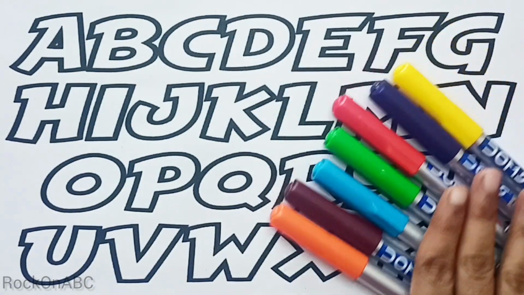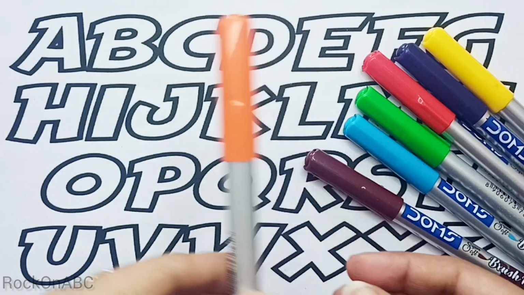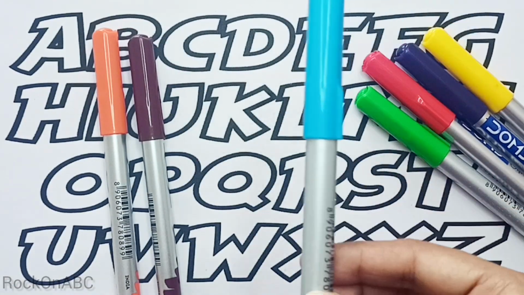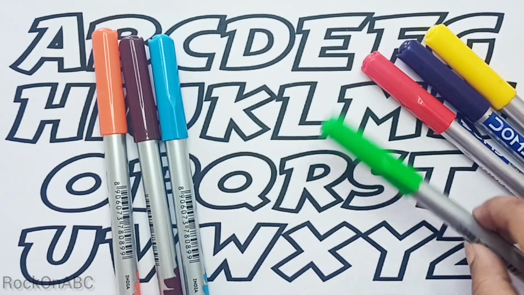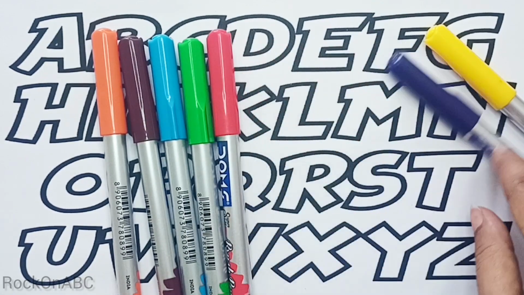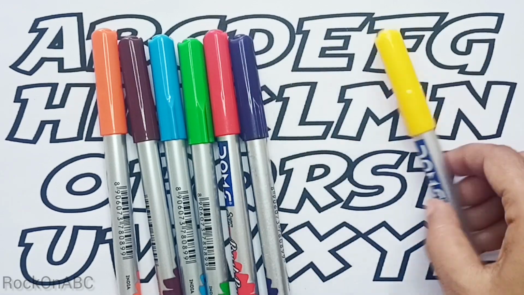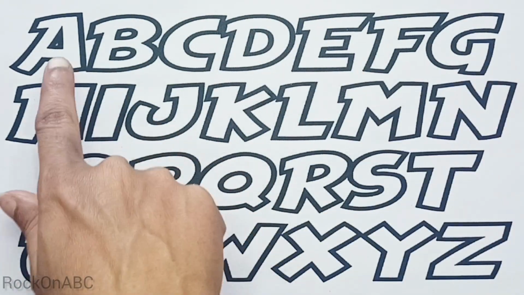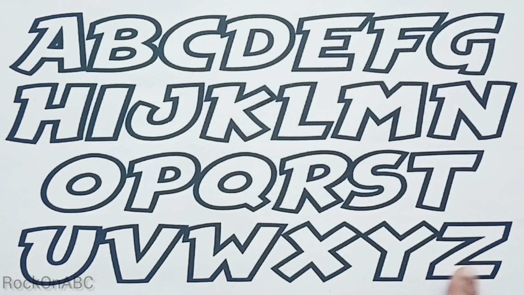Let's learn colors name. Orange color, brown color, sky blue color, green color, red color, violet color, yellow color. Today we will learn A to Z. So let's get started.